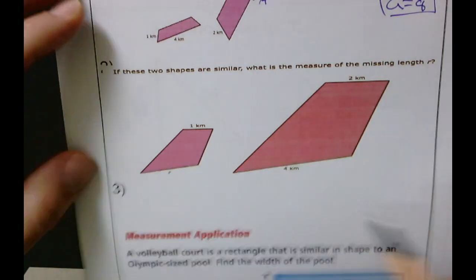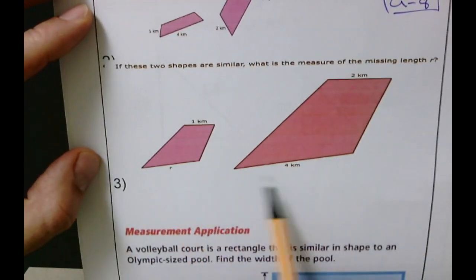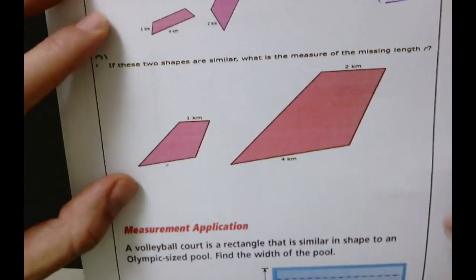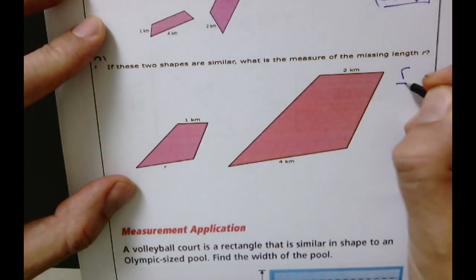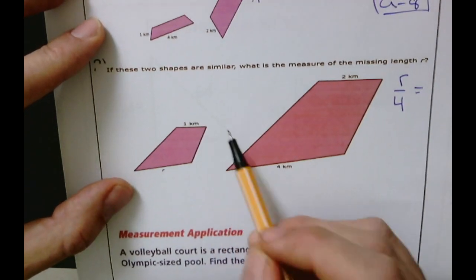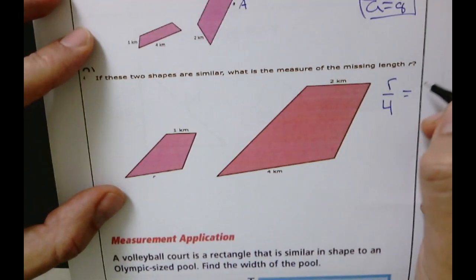Woo-wee, let's begin. We're going to set ourselves up with some corresponding sides. We got R, and we got ourselves 4. So we're going to do R over 4. And then now, we got ourselves 1, and we got ourselves 2. So we're going to do ourselves 1 over 2.